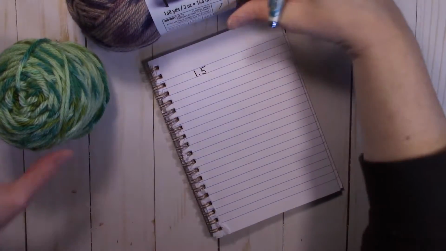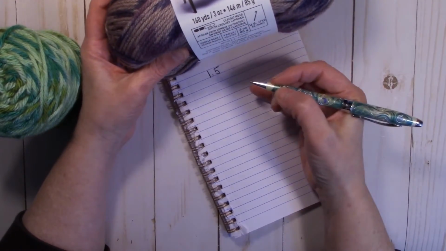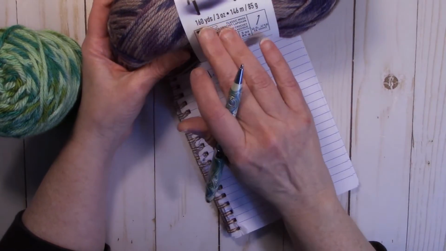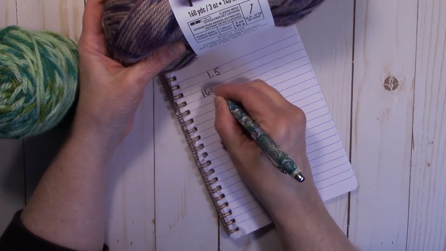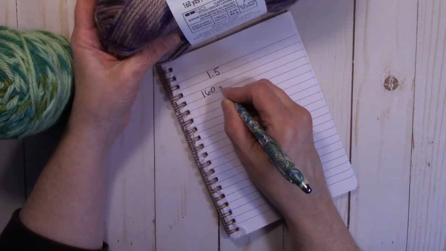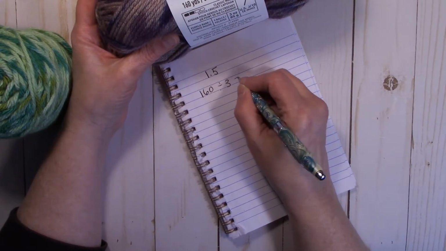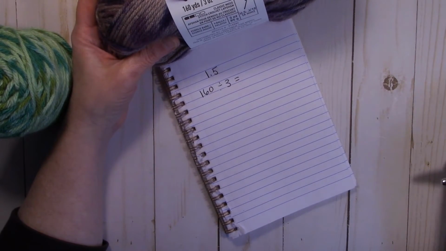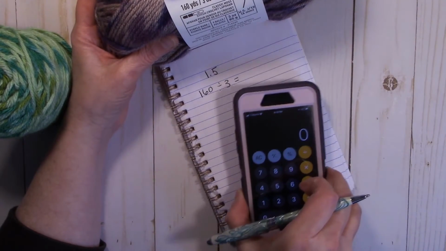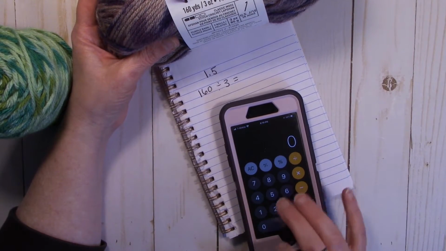So now let's go on to that formula. To find the total yards, we're going to write that number down right here. We're going to do 160, and we're going to divide it by the total number of ounces, which is 3. And this is going to give us the yards per ounce. So I'm going to bring my calculator over here.